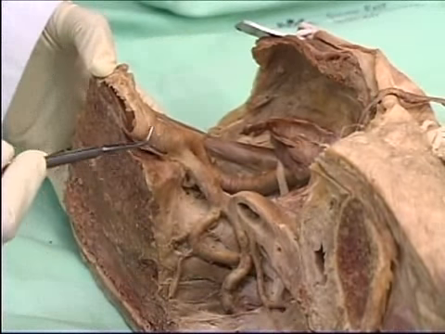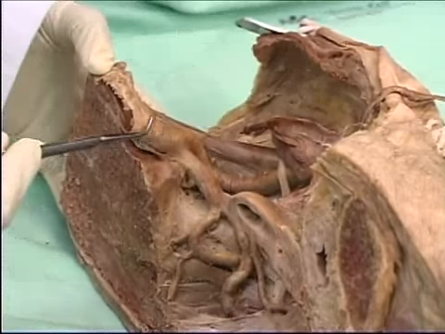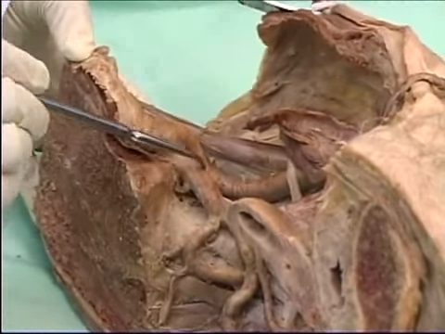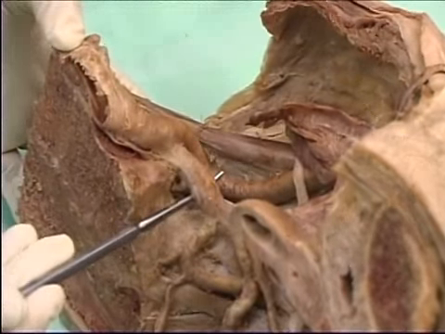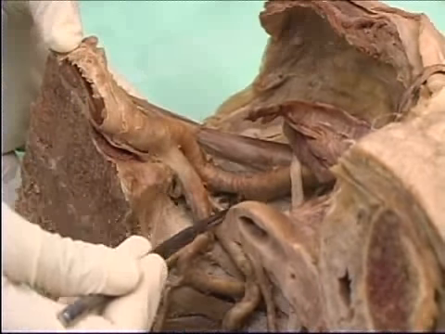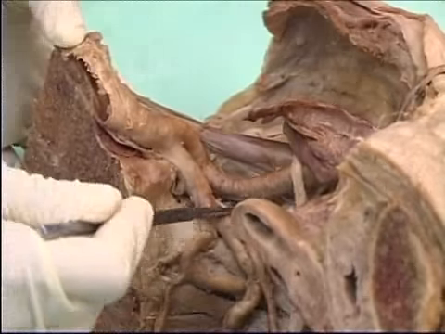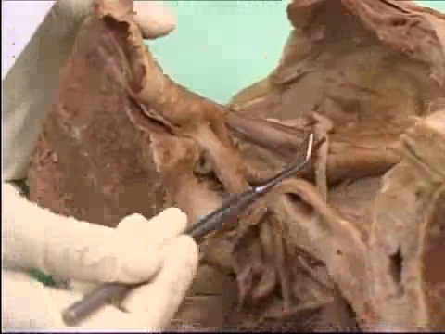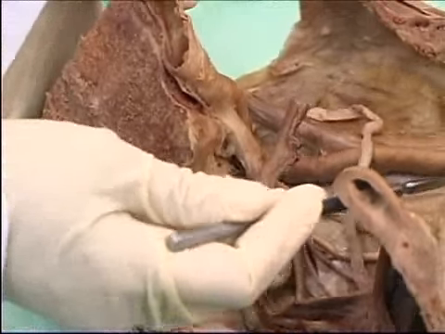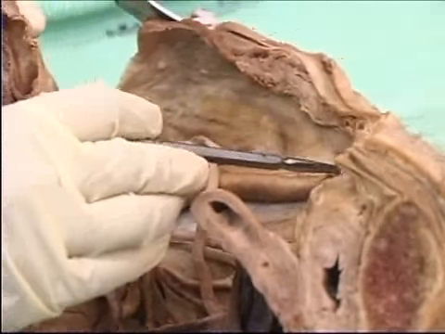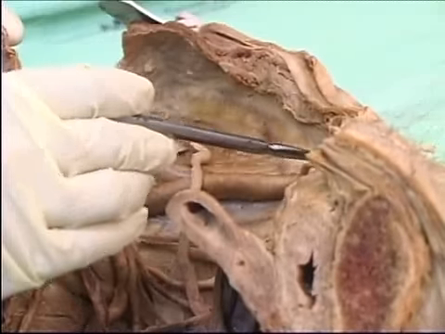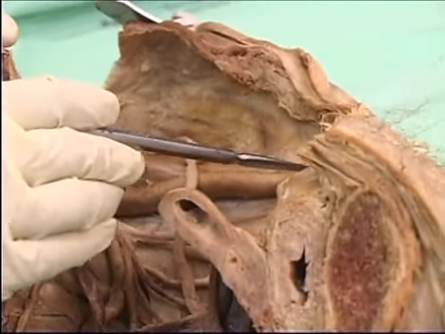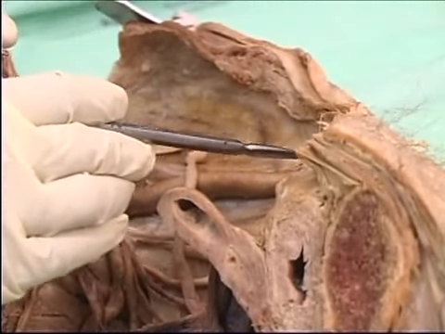Here we are looking at the left common iliac artery, which at the sacroiliac joint divides into the internal iliac artery and external iliac artery. The external iliac artery, if I trace this down, passes through the inguinal ligament where it becomes the femoral artery, which is the single artery which supplies the lower limb.